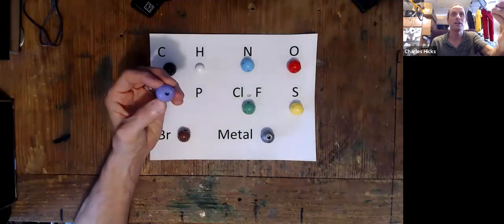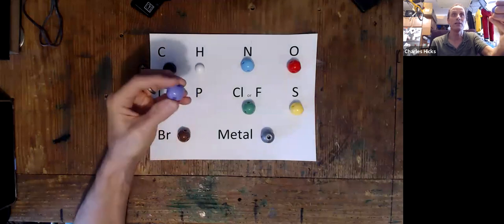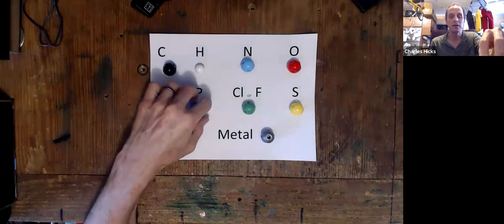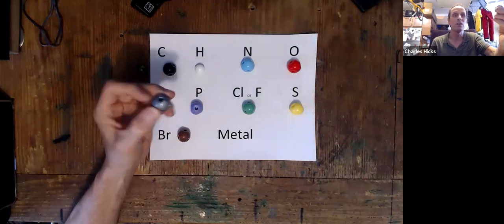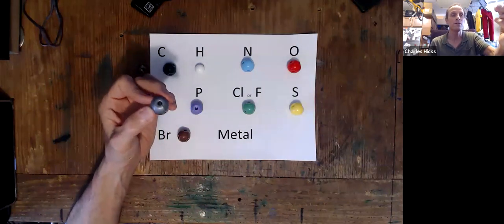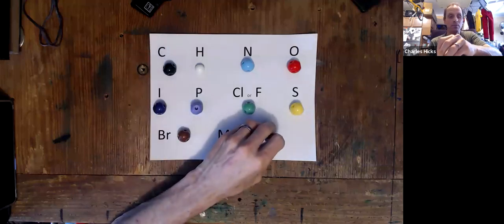Other elements have more holes if they can violate the octet rule. For instance, phosphorus often can form 5 bonds, and this is the ball that we would use to build phosphorus if it had 5 bonds in it. It has 5 holes in it. Some metal ions can form up to 6 bonds when they violate the octet rule, so this gray piece could be used for a lot of different metals that would form 6 bonds when they make complexes.